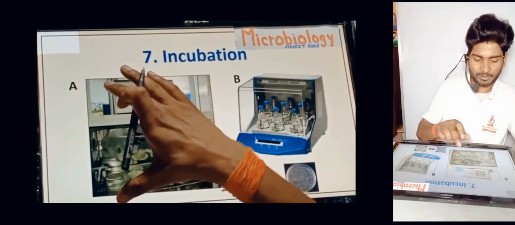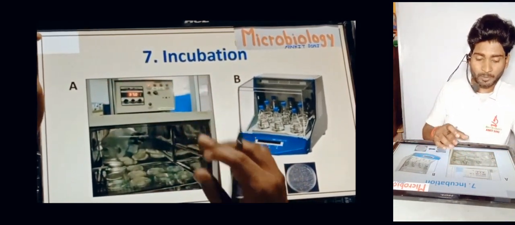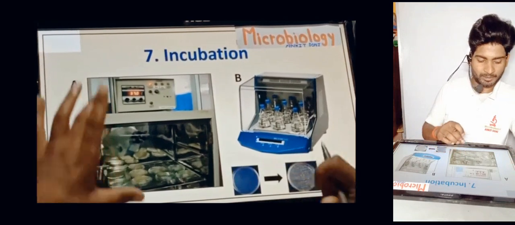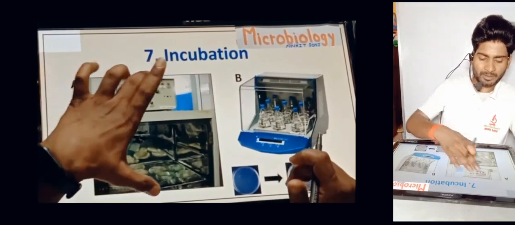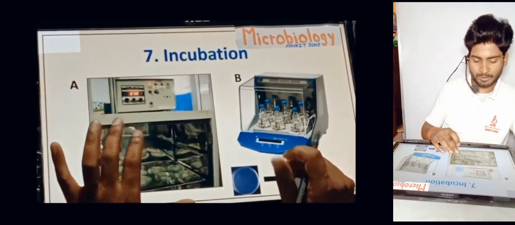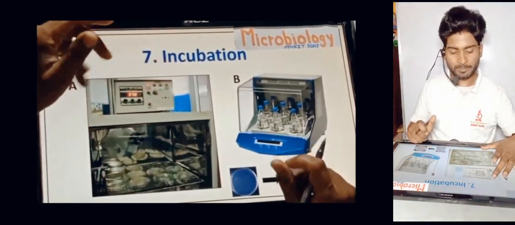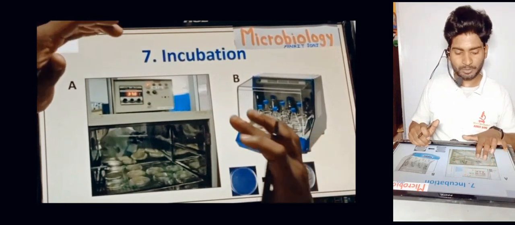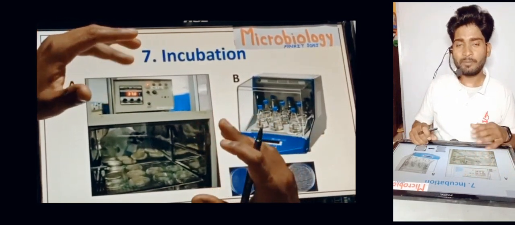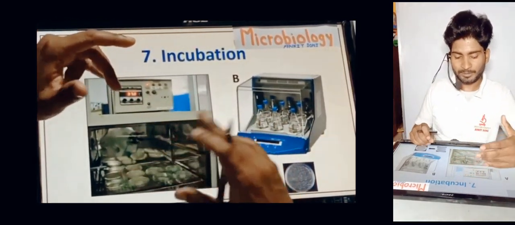Next one is incubation. This is also an important term in a microbiology laboratory. As a beginner, the term incubation is used for the time period required for microorganisms to show growth which is visible to our eyes.